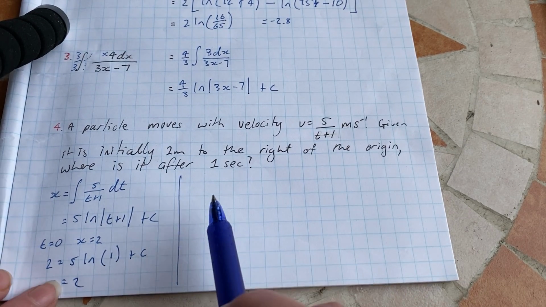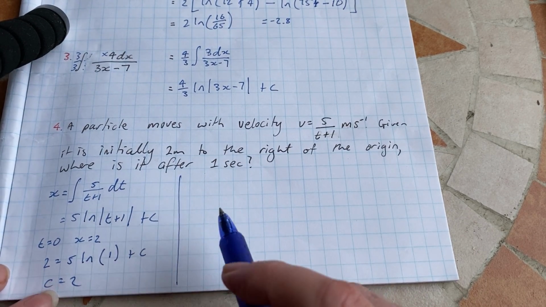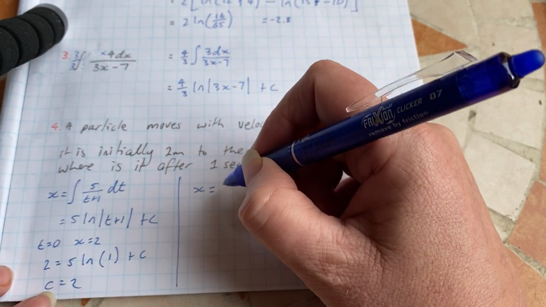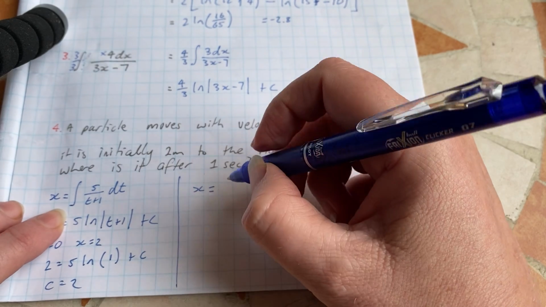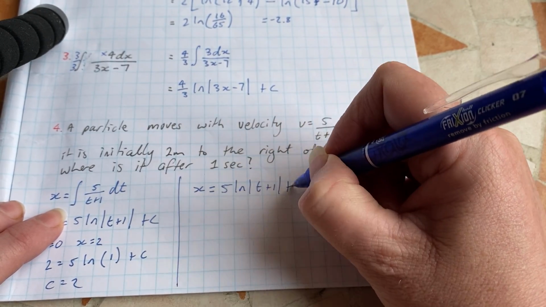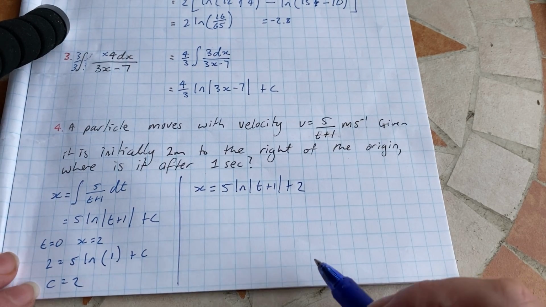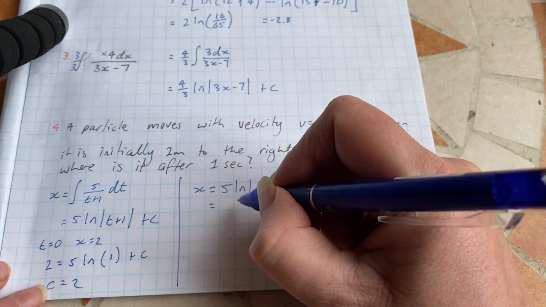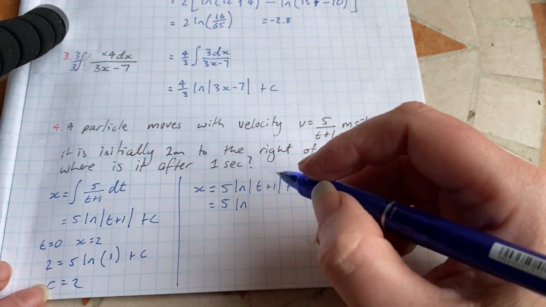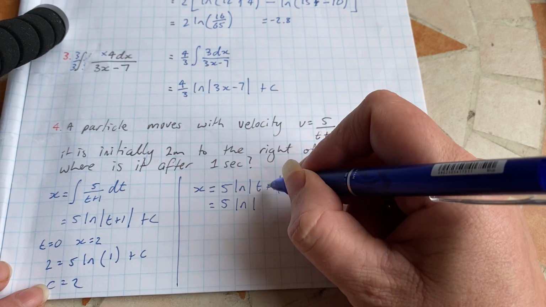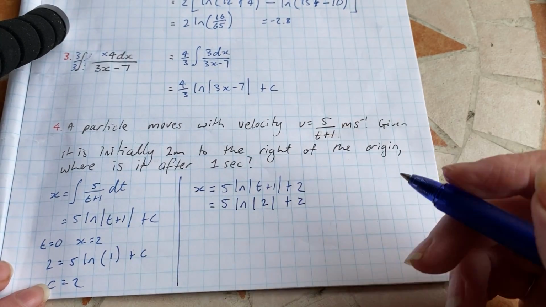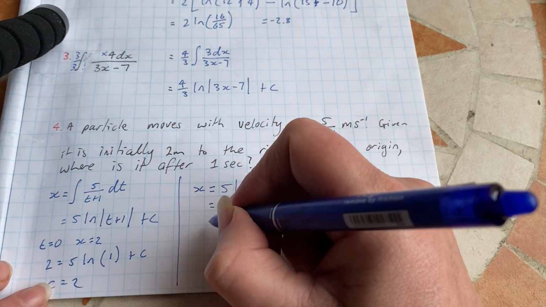Okay, now the question was, where is it after 1 second? So let's first of all start by just writing our displacement equation. So from this line here, so 5 log t plus 1 plus 2, because c equals 2. We want to know where it is after 1 second, so we're just substituting 1 into there. If I said after 1 minute, you'd have to substitute 60 into there, of course. So 1 plus 1 is 2, plus 2. I don't need that absolute value anymore, of course, because 2 is positive.